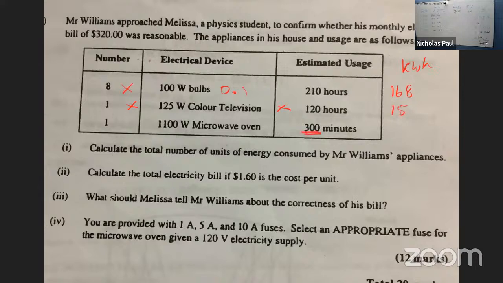Underneath is 1 by 1.1, but you have to be careful here. That's 300 minutes, so how much is that in hours? Divide by 60. That's 5 hours. Then add it up and you get 5.5 plus 15 plus 168, so that's 188.5 kilowatt hours.